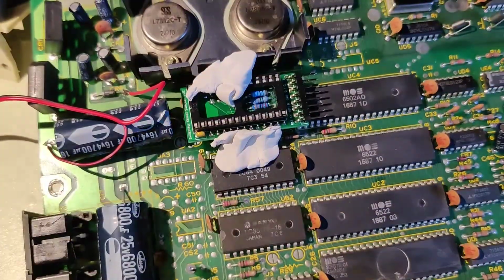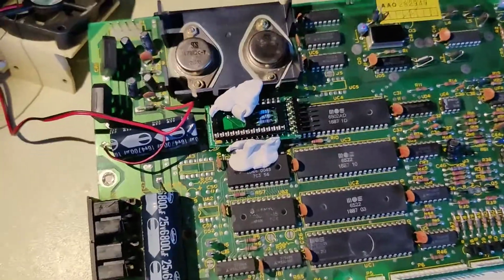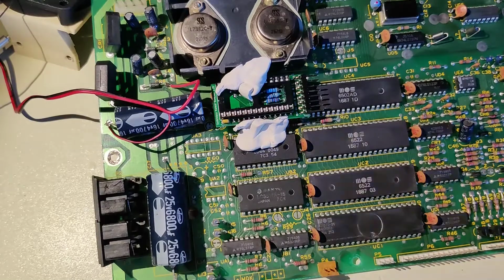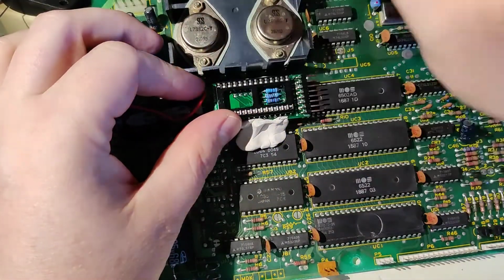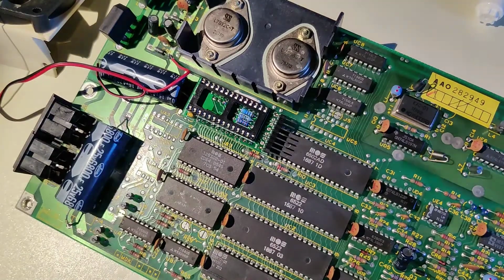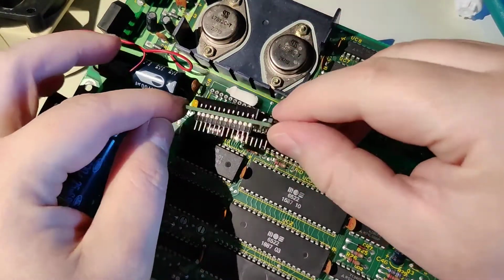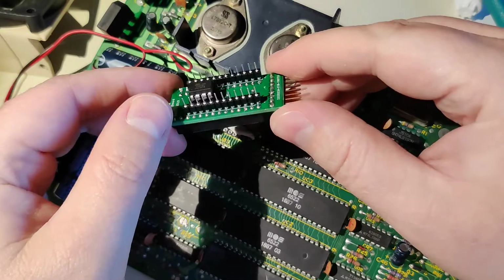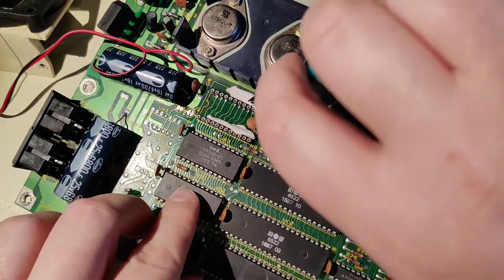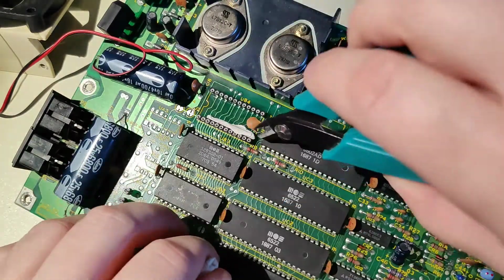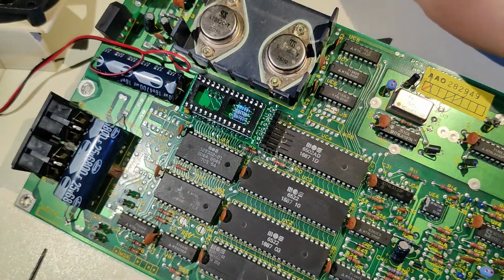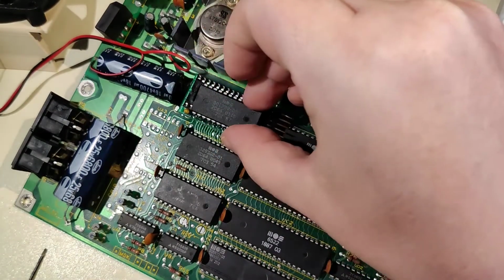Let's see if we can just bend and twist here. I don't want to bend them. So yeah, that was sitting quite good. So just get out this glue stuff. There you go. Yeah. Then we'll just insert a ROM here, and hopefully it's not too high.